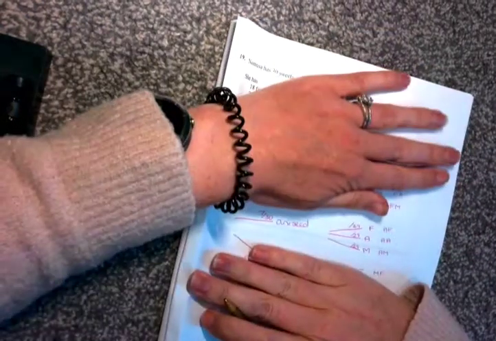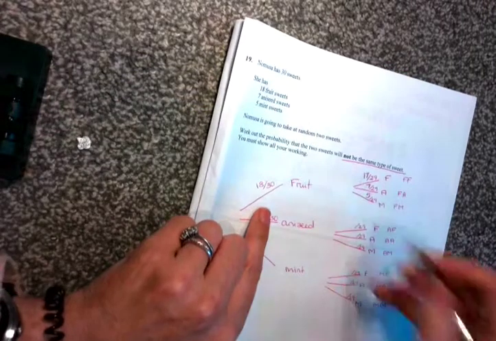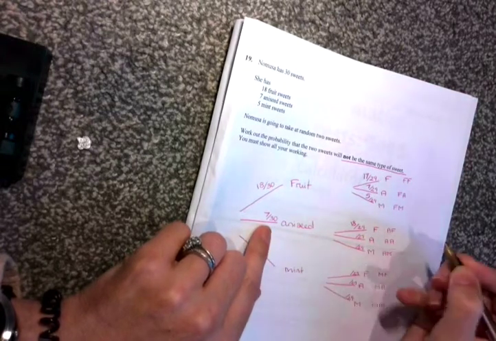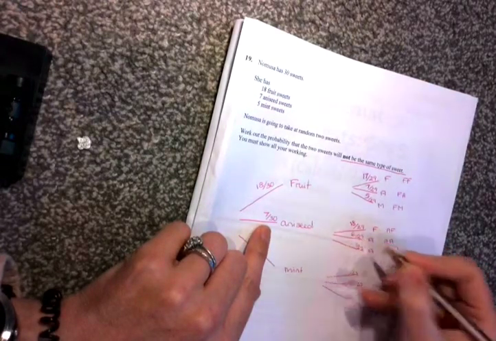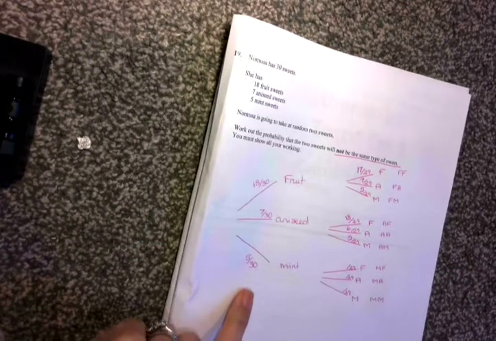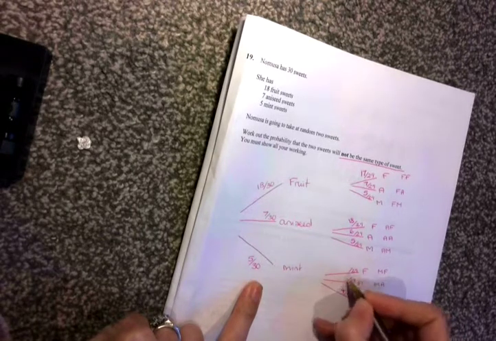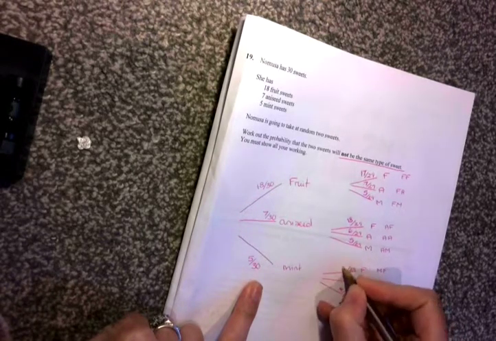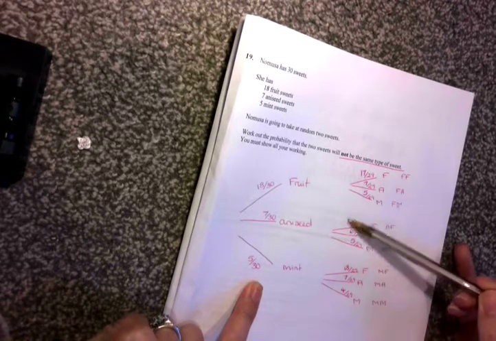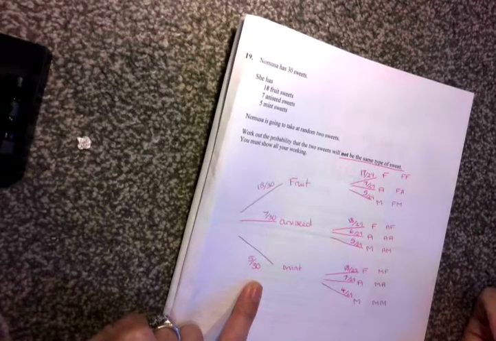The middle set of branches here presume that I take an aniseed sweet. So the fruit sweets would have stayed the same as original. The aniseed sweets will drop by 1, and the mint sweets will stay the same. The last set of branches is mint, so the mint sweets will drop to 4, and the other ones will stay the same as the originals. Quick check, that adds up to 29, that adds up to 29, that adds up to 29.